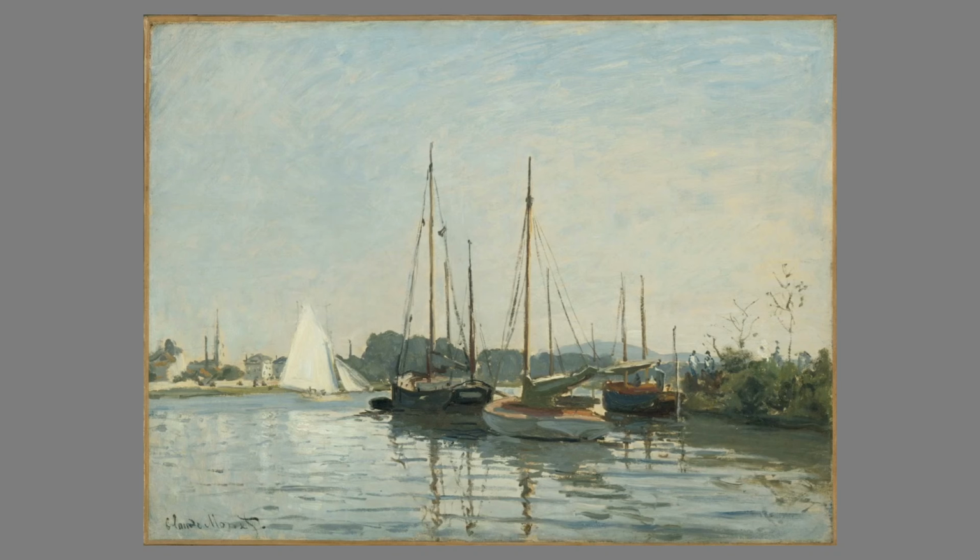When he returned to France, after the disturbances were over, Monet didn't go back to the house in Saint-Michel.